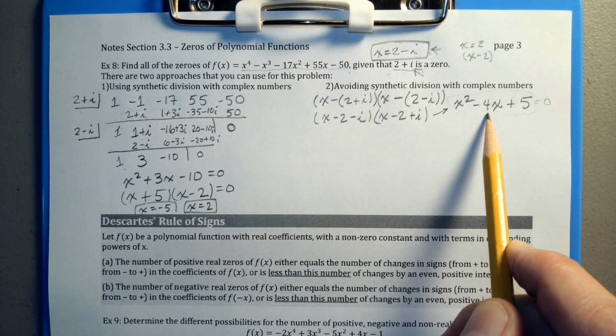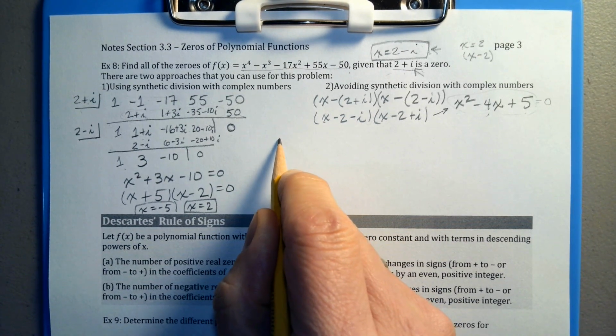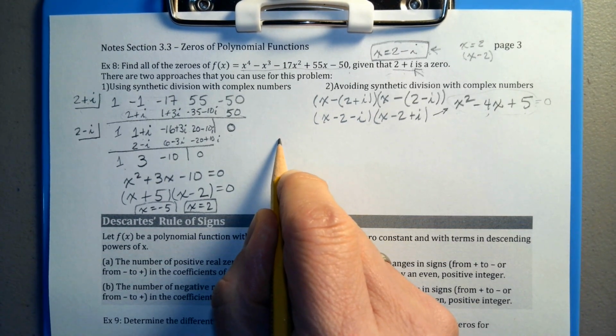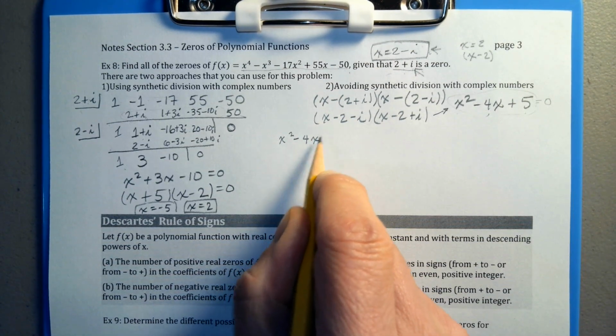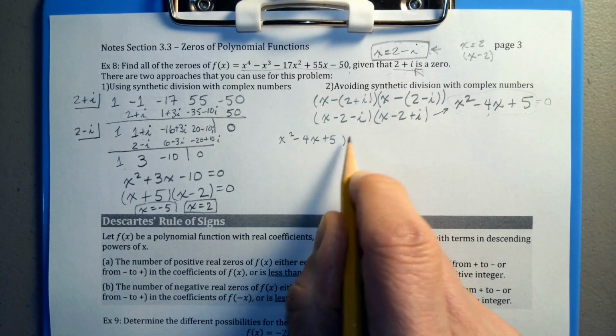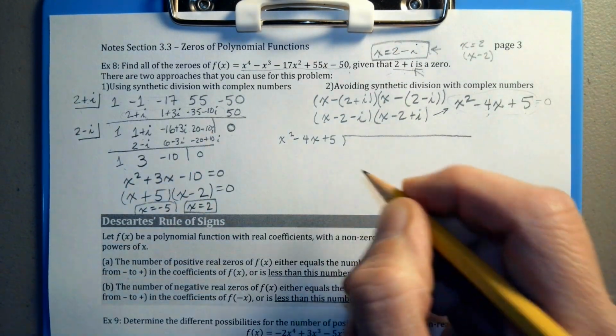And we're going to use synthetic division. Now, there's not a whole lot of space here, so I'm going to write it sort of tightly. We have x squared minus 4x plus 5, and that gets divided into the original polynomial.